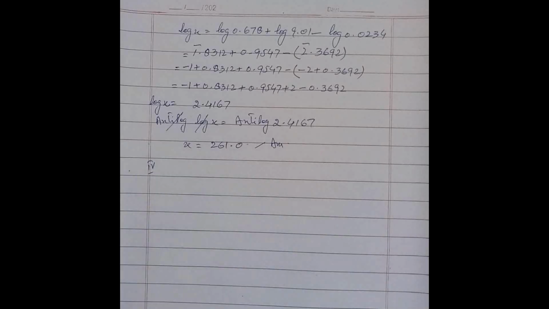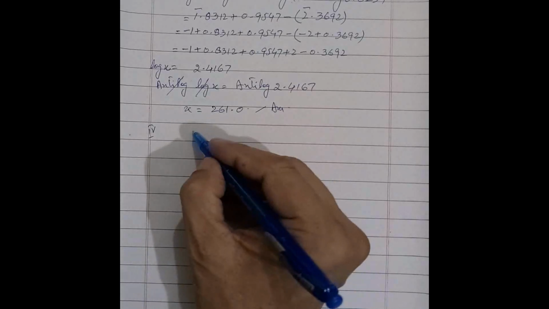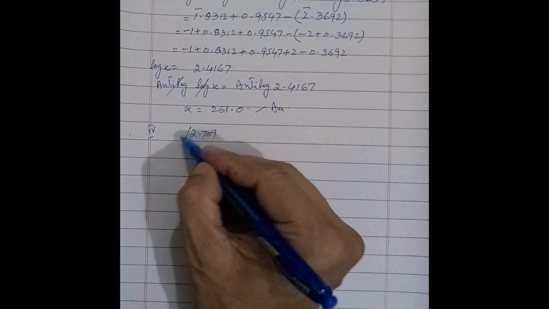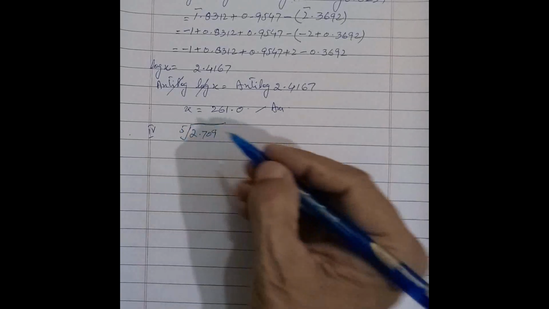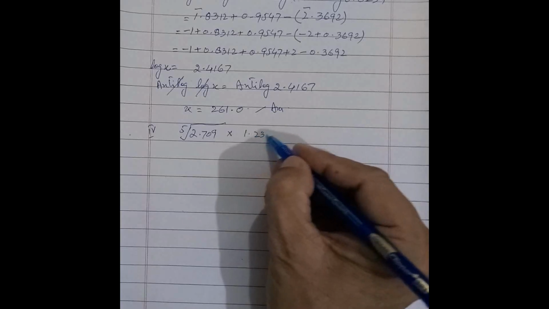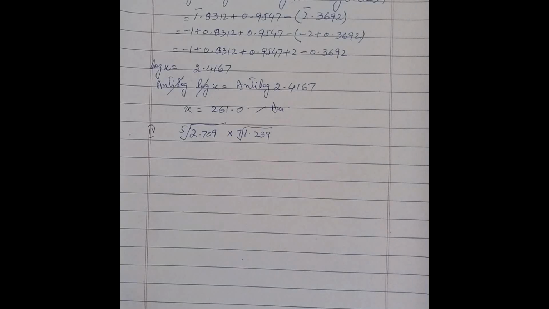And next, the part fourth is 2.709, it is the fifth root, multiplied by 1.239, it is the seventh root.